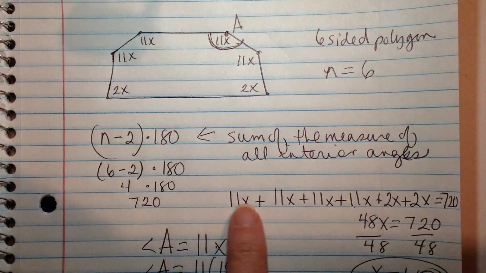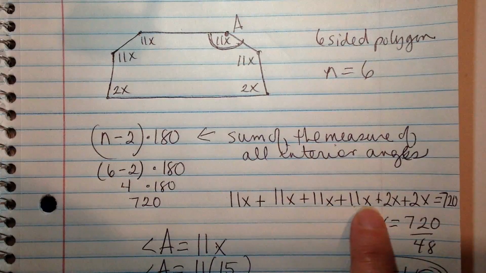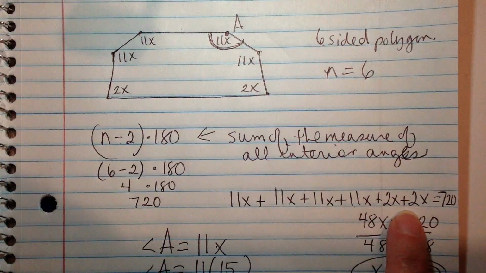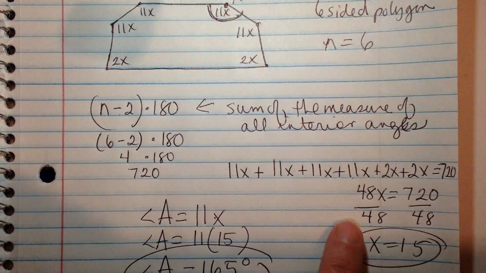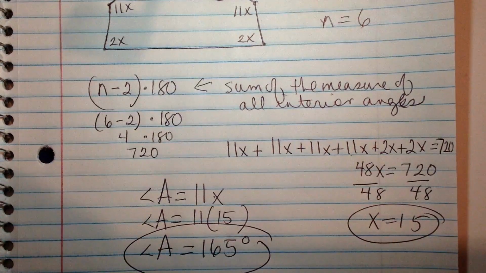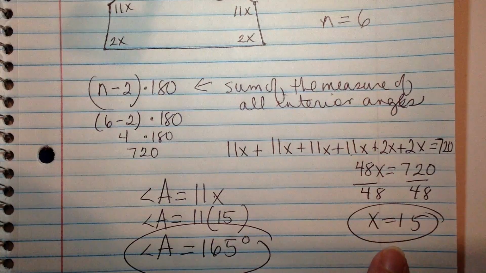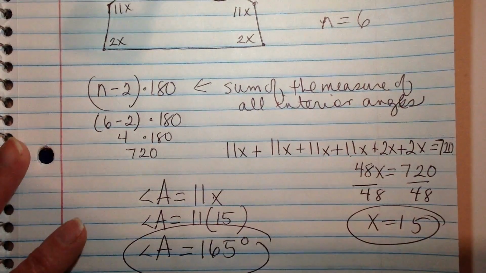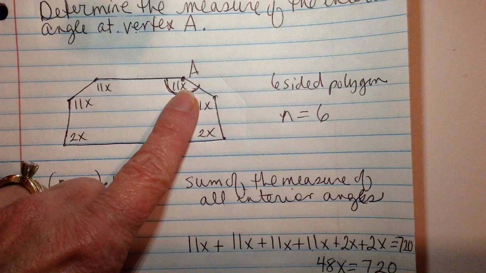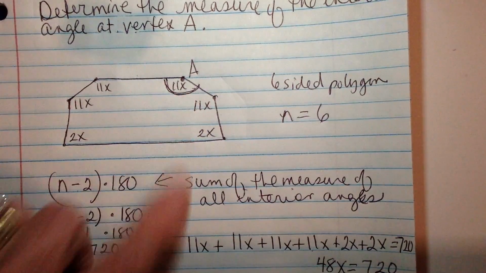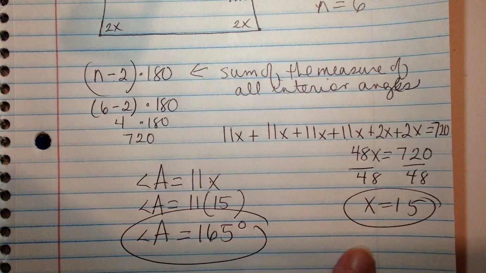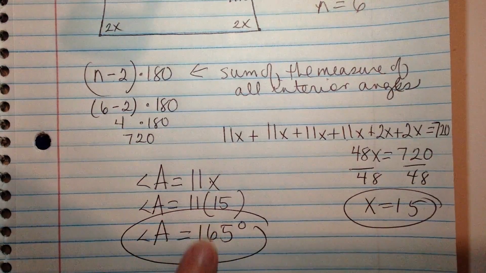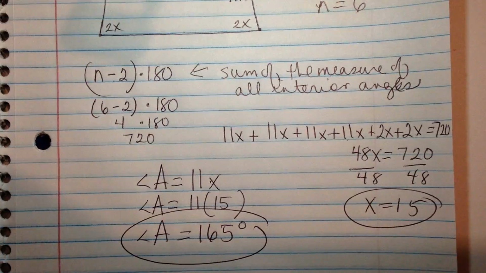So you add up all the 11x's and the 2x's. That gives you 48x equals 720. Divide both sides by 48, x equals 15. But 15 is not your answer. You have been asked to determine the measure of angle A. Therefore, we must say 11 times x, and x is 15. So I have 11 times 15 is 165 degrees. So angle A is 165.